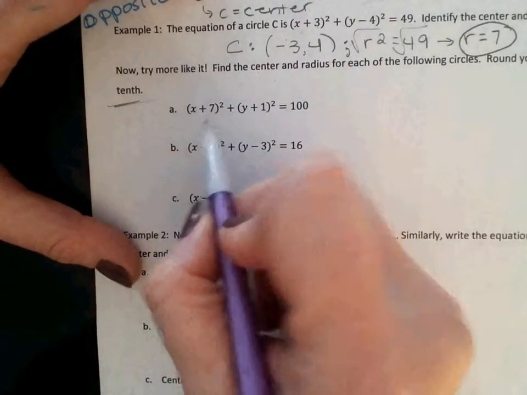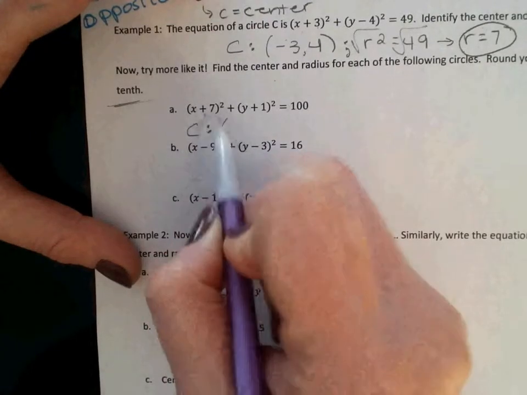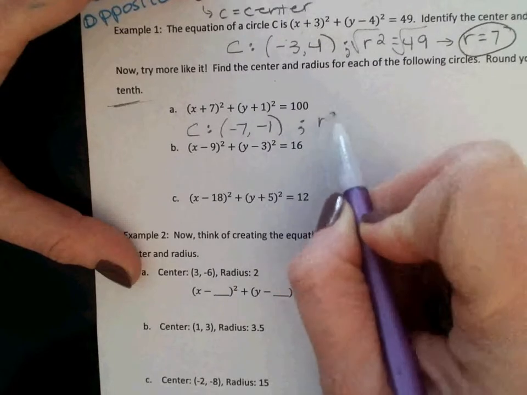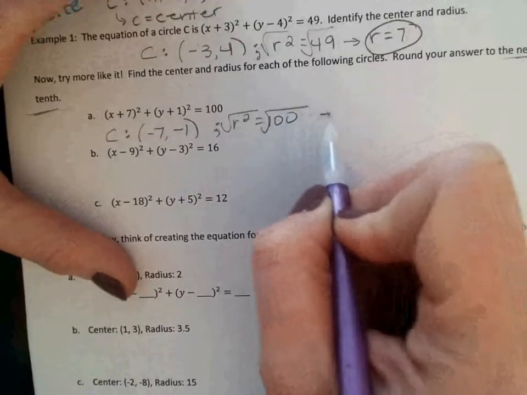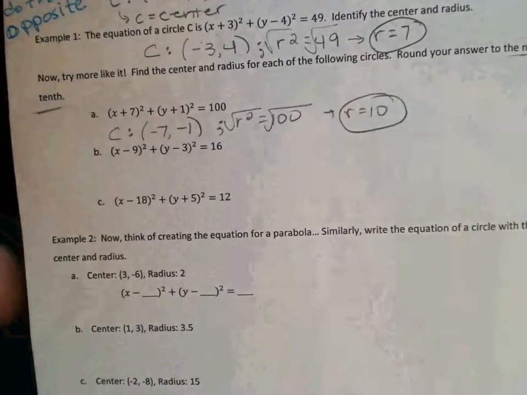So starting off with A, we have the center is negative 7, negative 1. r squared is 100, so that means r is 10. So go ahead and try B and C on your own.